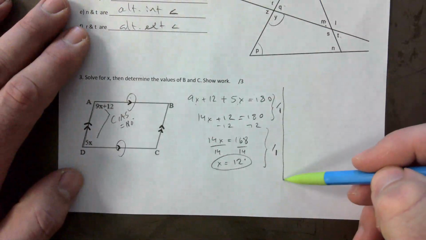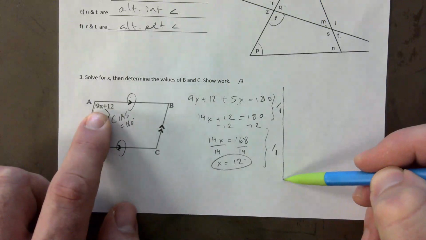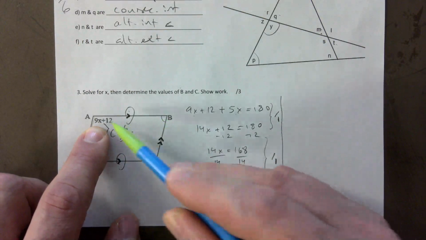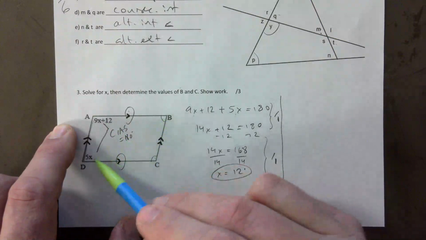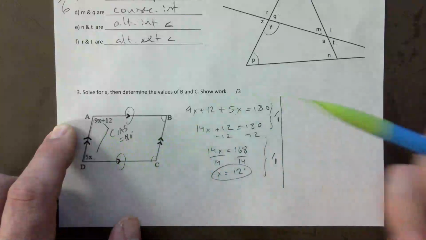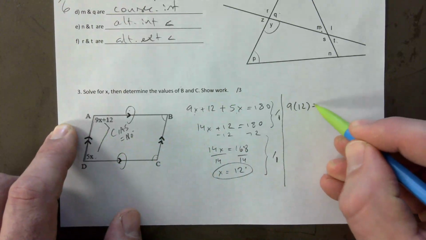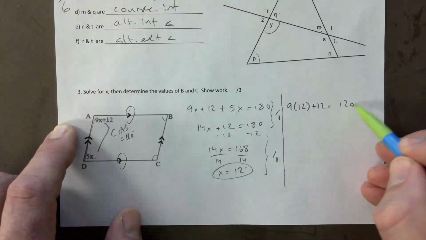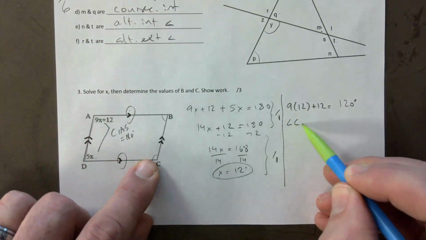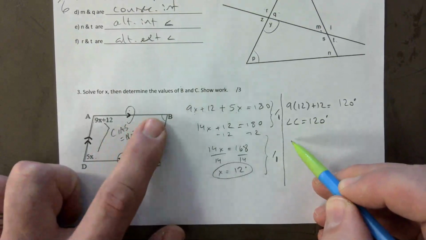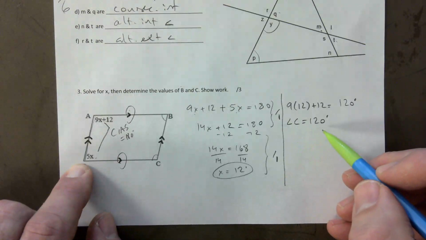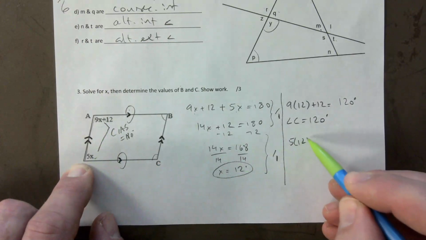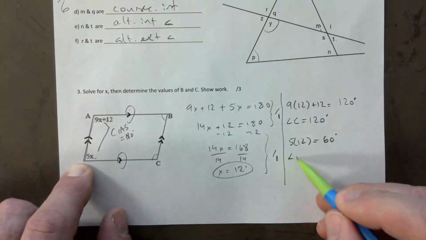So you've got X, and we can actually plug this in. It's asking for B and C. It's asking for these two, but we know that these two are the same and these two are the same because it's a parallelogram. I don't know if you caught that. So 9x, 9 times 12 plus 12 is going to be 120. So angle C is 120, and angle B is the same as this one. You know it's going to be 60, right? Because if this is 120, this has to be 60. But if you didn't catch that, you'll catch it now, right? So angle B is 60.